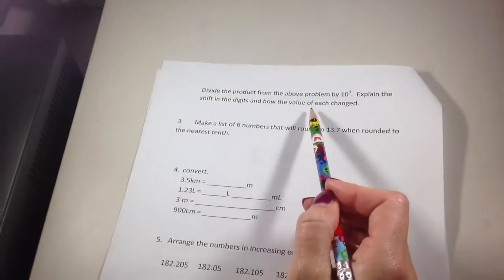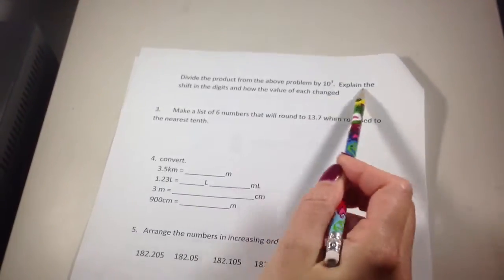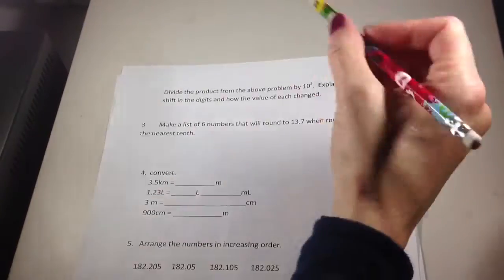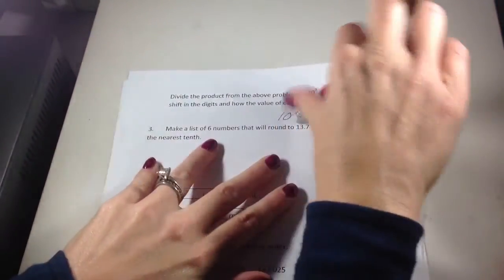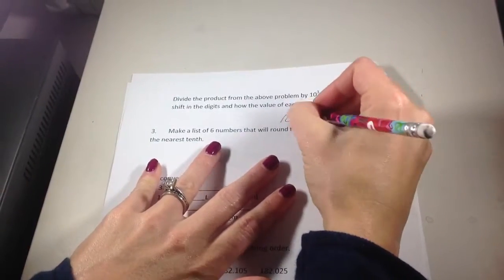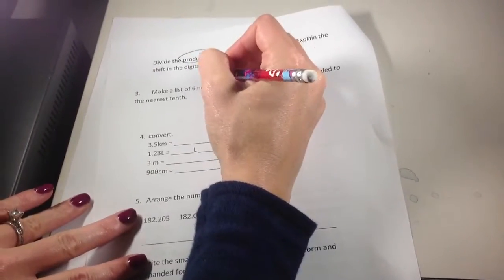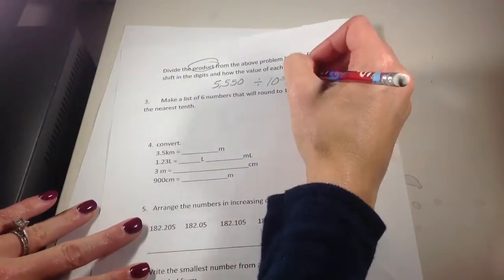Divide the product from the above problem. This is the same exact problem as the one above. You would simply do your division this time. Whoops, I'm writing this backwards. So the product, that's my answer, and I ended up with 5,550. And now I want to divide by 10 to the third power.